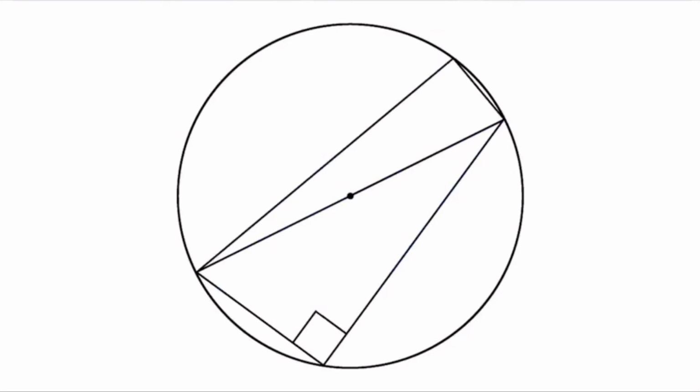Please note that while this does work, it's not the most commonly accepted proof, as it does not prove that the first triangle is a right angle. For the correct proof, you can watch my next video on why angles in a semicircle equal 90 degrees.